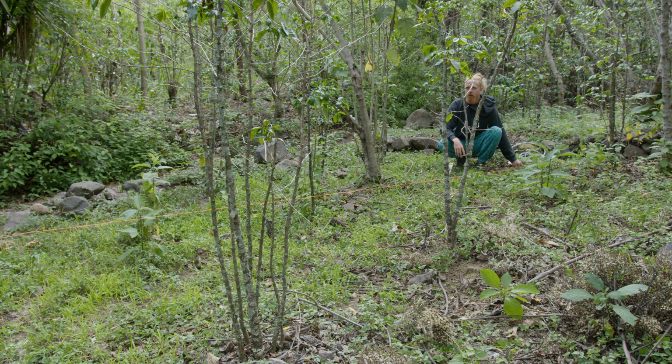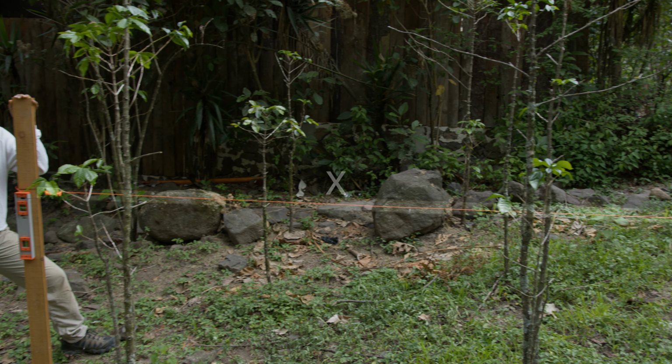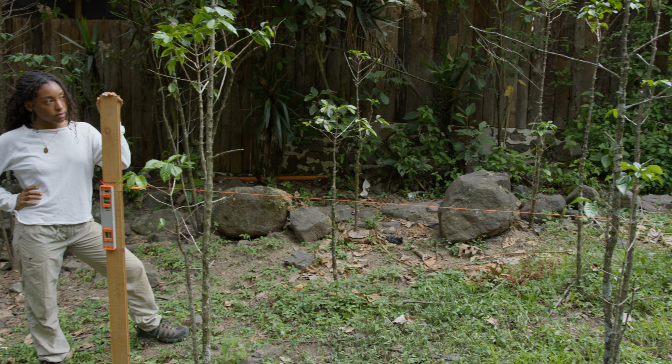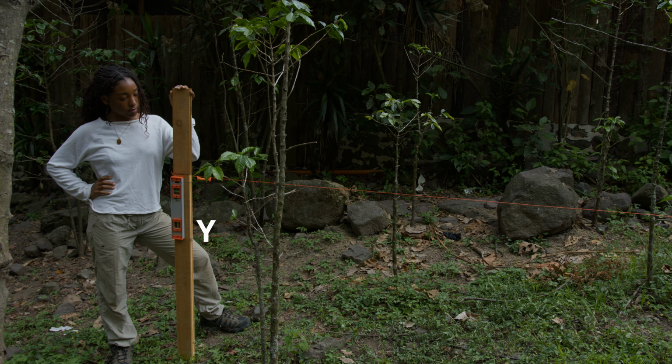Really important thing to realize here: the horizontal distance marked X here is called your run. The vertical distance marked Y is called your rise. Rise over run times 100 equals percentage slope.